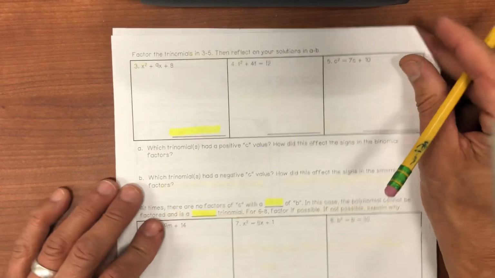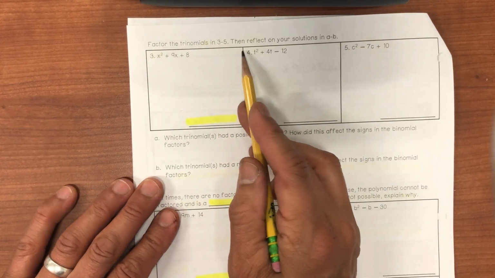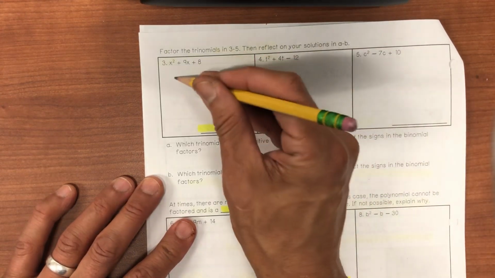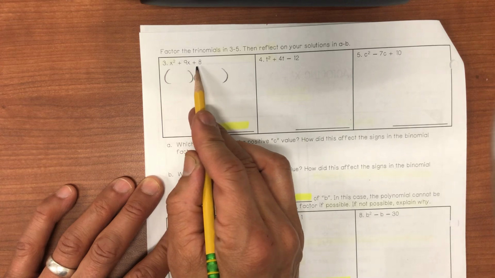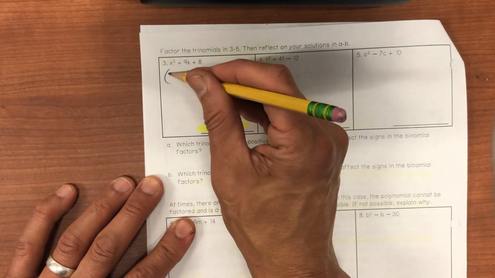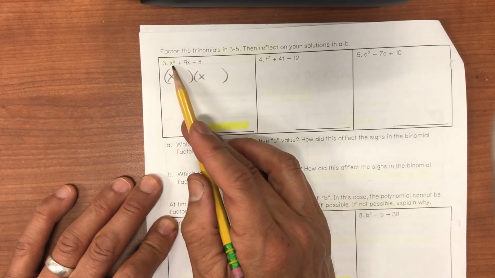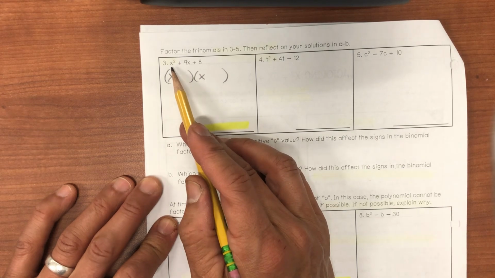Okay, and let me walk you through a little bit on the back of this. Factor the trinomials in 3 through 5, then reflect on your solutions in A through B. Let's set up our two binomials. Can we factor out a GCF here? Nope. So we're going to put x in both binomials because x times x gives us x squared every time.